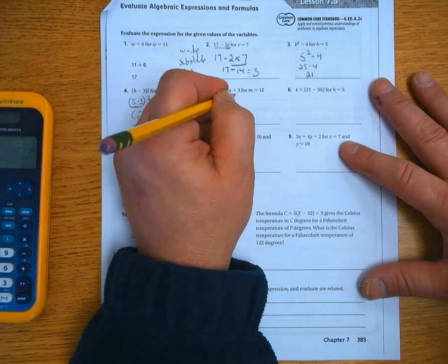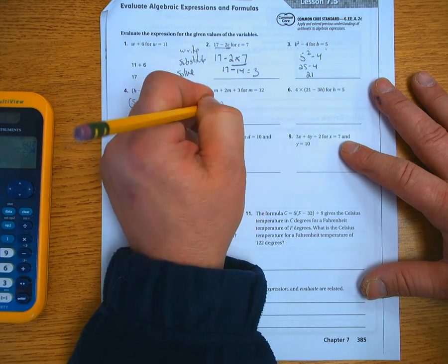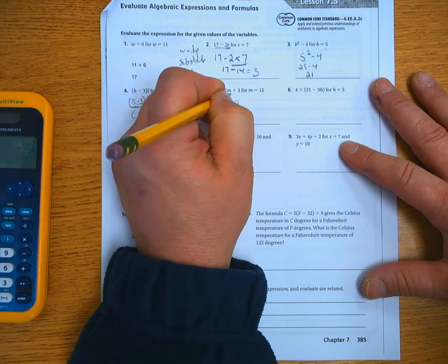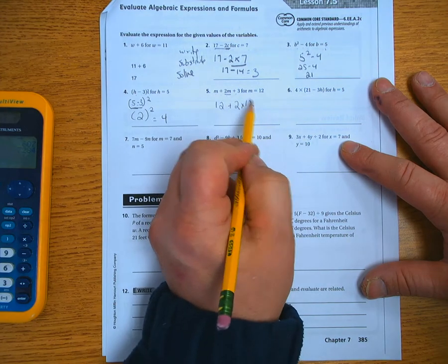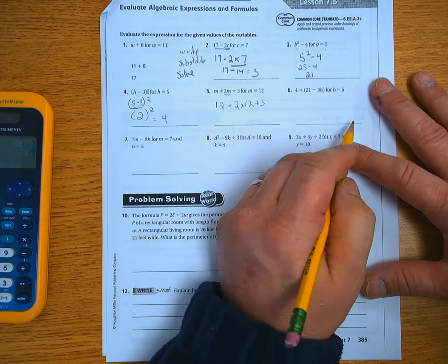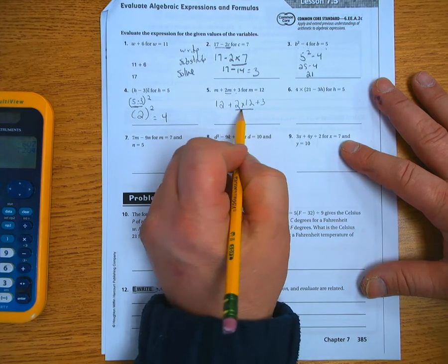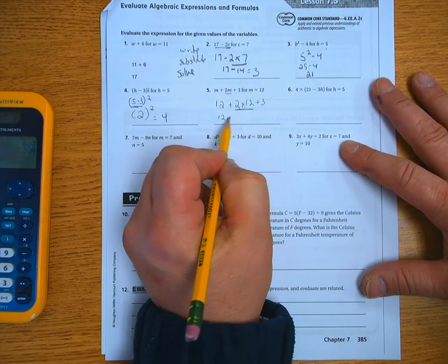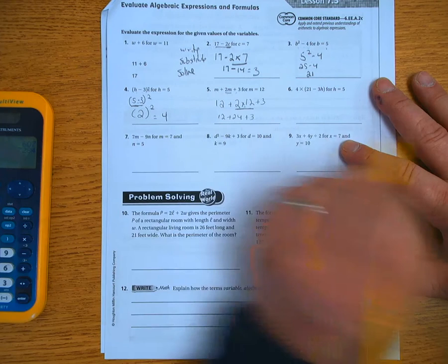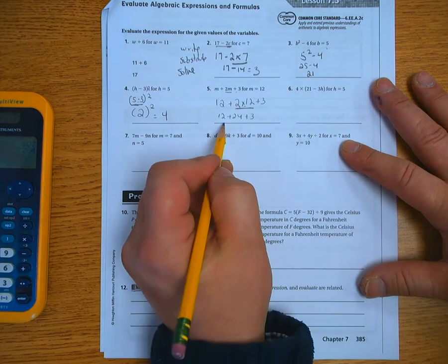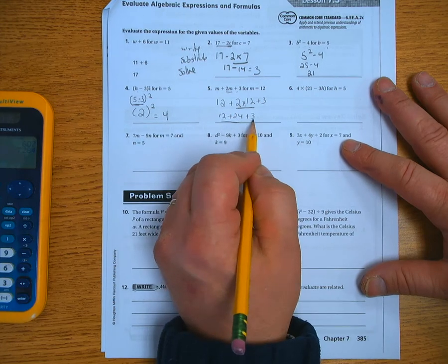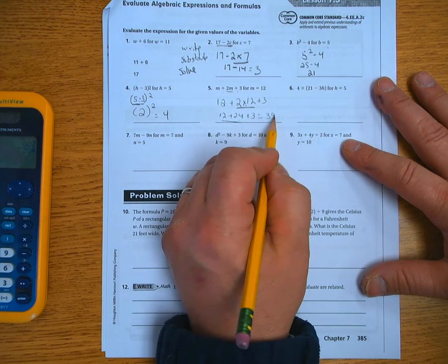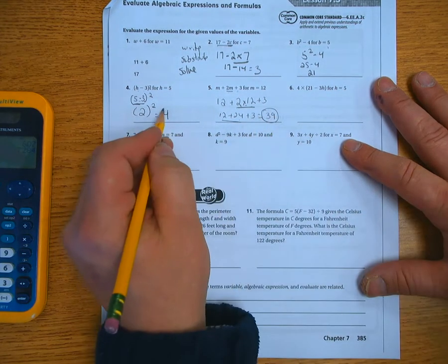m plus 2m plus 3 for m equals 12. So 12 plus 2 times 12 plus 3. Order of operations tells me I have to do this first. That's multiplication. 12 plus 24 plus 3. Now I'm adding, so I can add them all together. 12 plus 24 is 36, plus 3, final answer, 39.